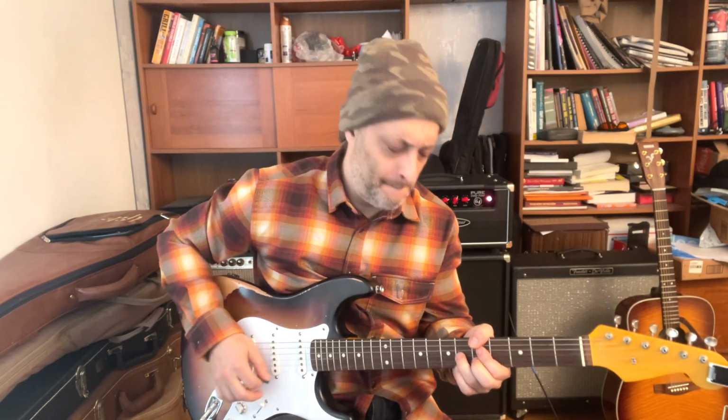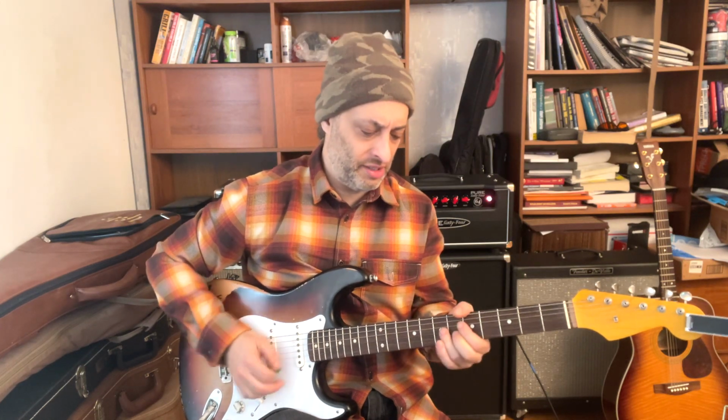Now this is interesting because you're not starting on the root, you're ending on the root. So you can sort of make it more full by hitting the chord, the one chord. But what you can do when you go to the 4 chord, instead of ending there, you could just go back to the 4 on the 4 chord. So something like this.